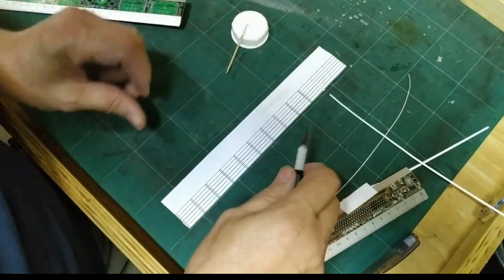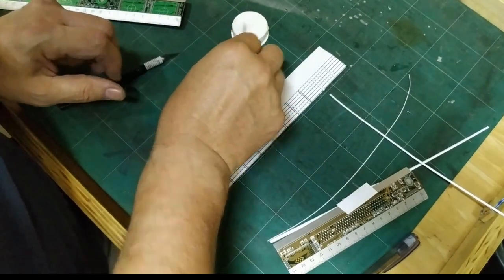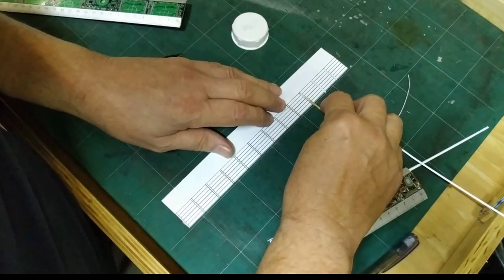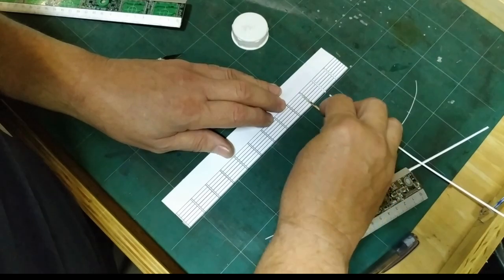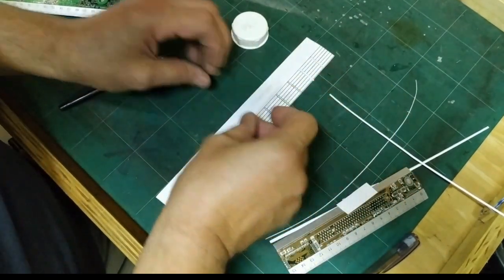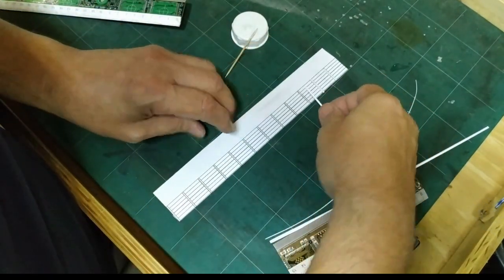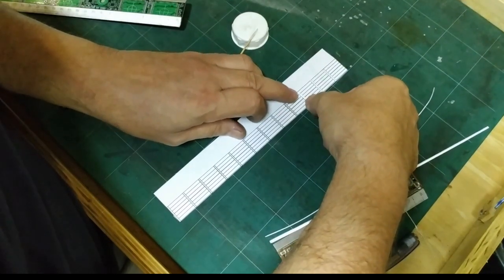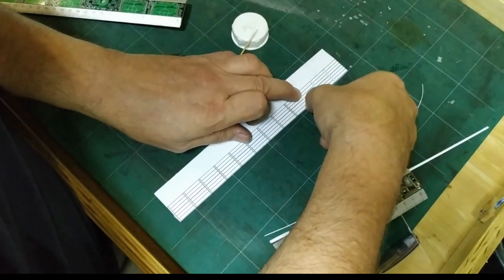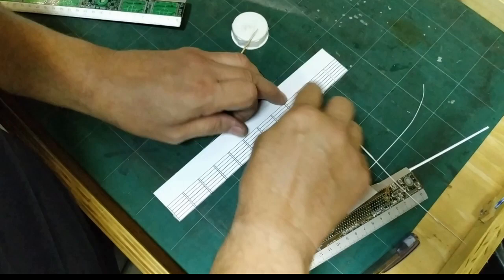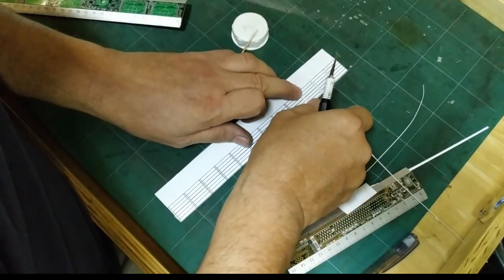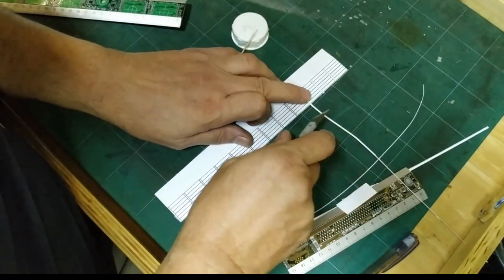This can always be cleaned up a bit later. And so we continue through the whole of the wall, doing all of these little uprights, being careful not to get glue on your fingers and then transferring it to the wall sections, making sure all the uprights are straight.